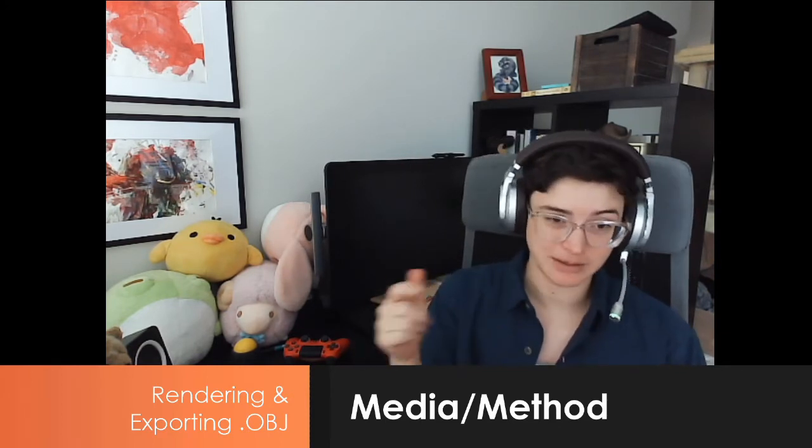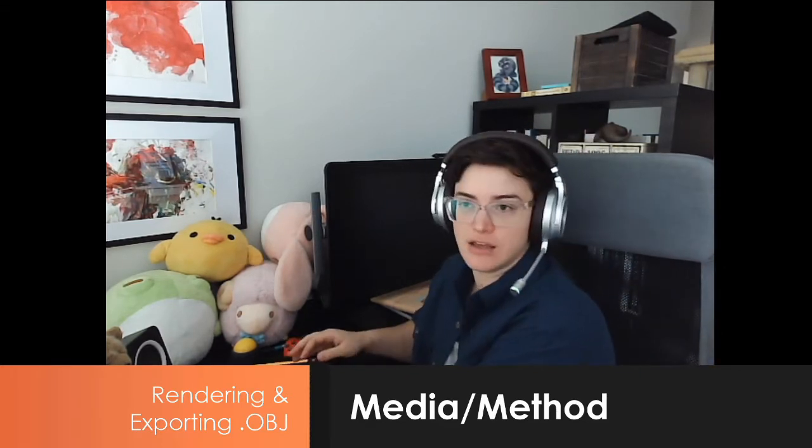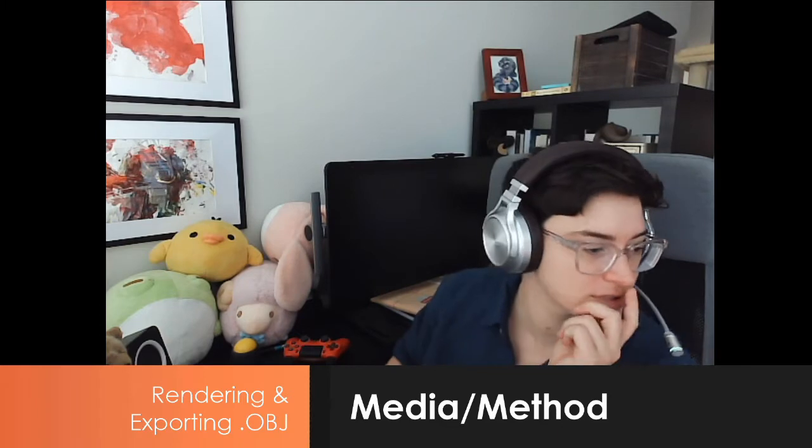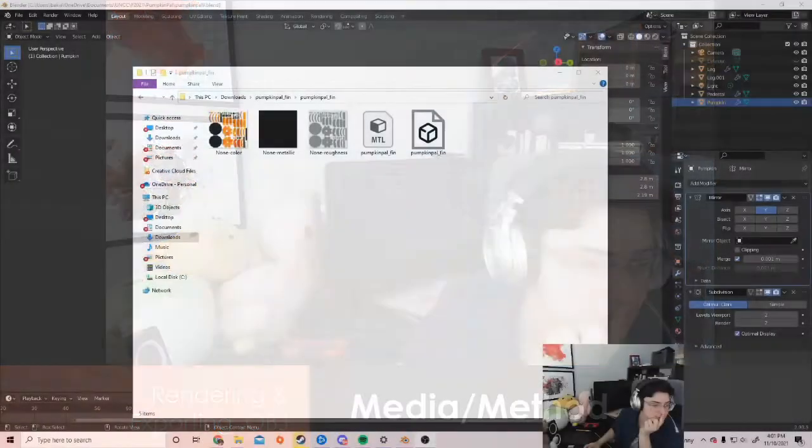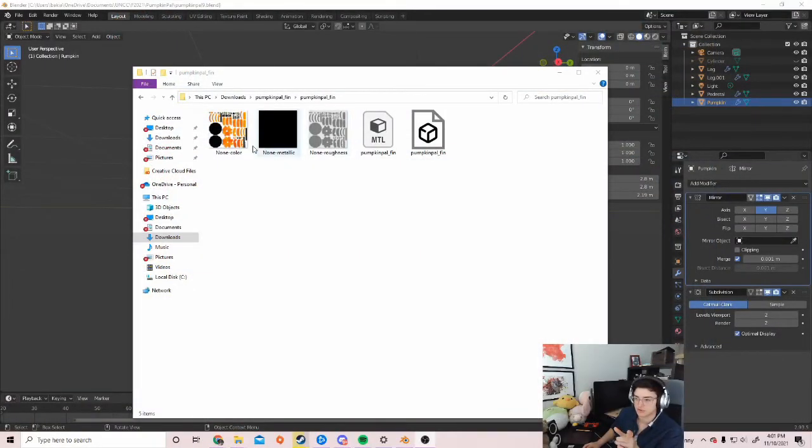I ended up emailing it to myself because it makes a folder, a zip folder. Let me change my screen. It made a zip folder that has the OBJ, and then it also has the three maps that you could have been working on. So it'll have the color, the metallic, and the roughness. You don't really have to do anything with those because the .obj will contain everything.